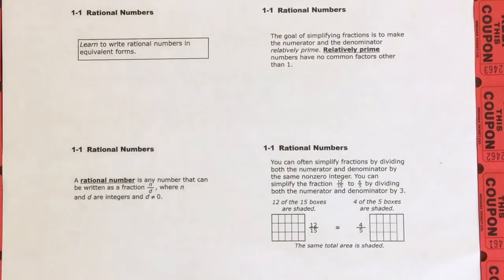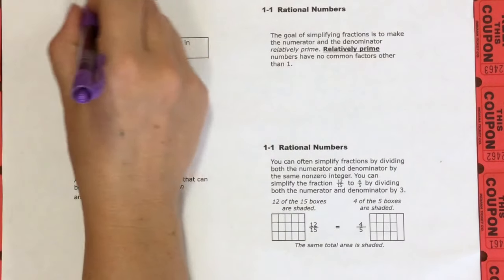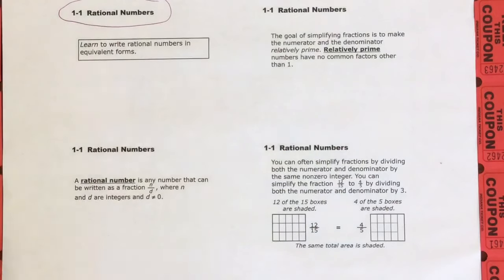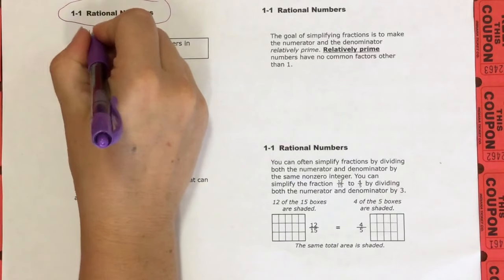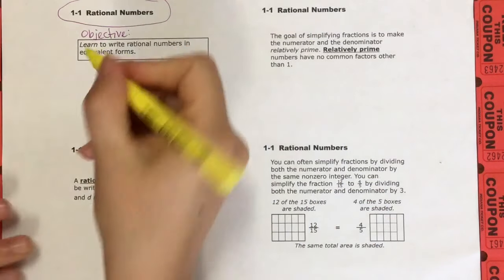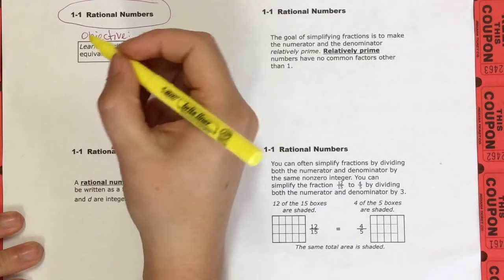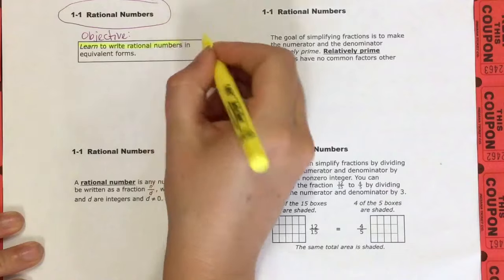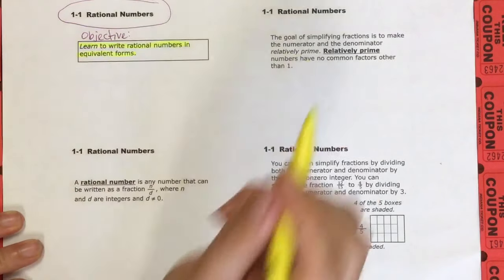Hello class, today we are going to learn about rational numbers. So our objective for the day is to learn to write rational numbers in equivalent forms.